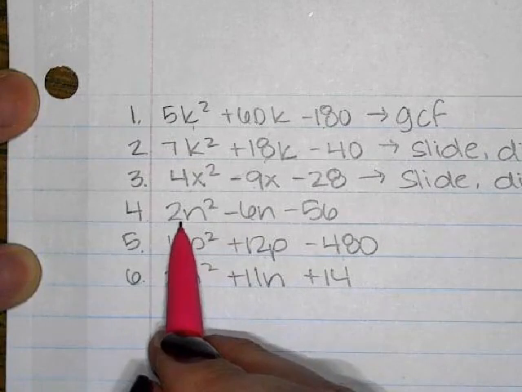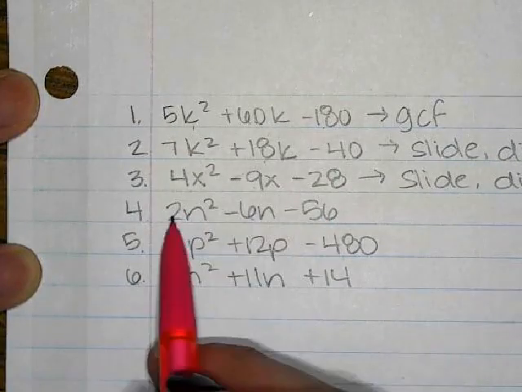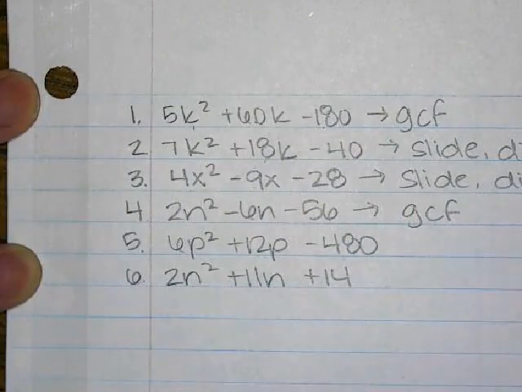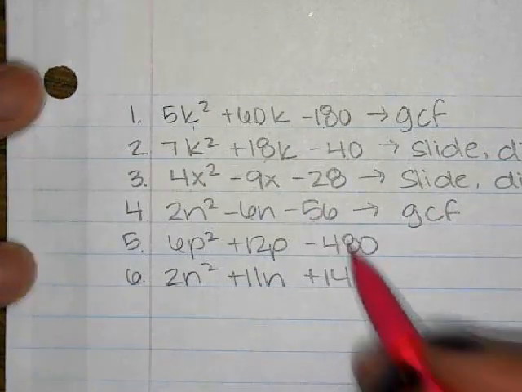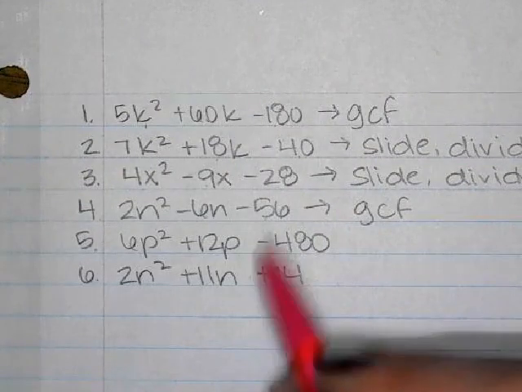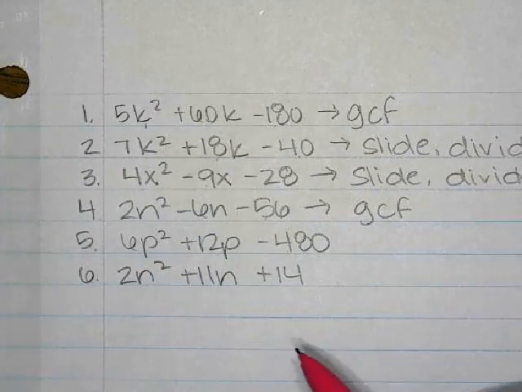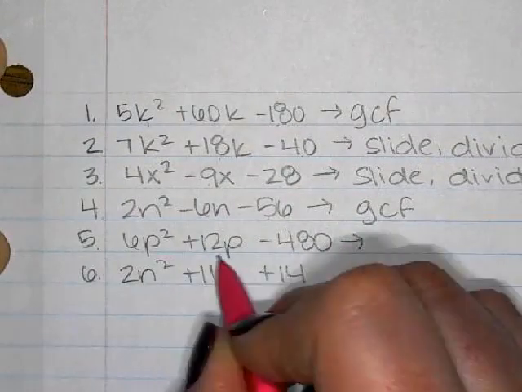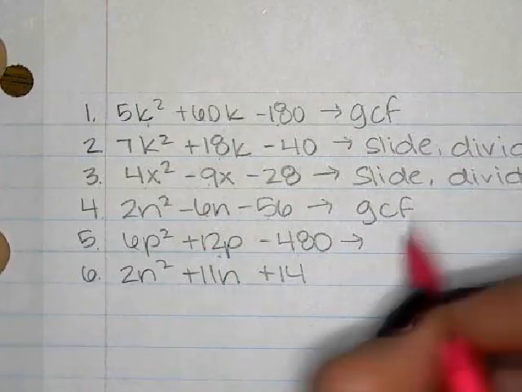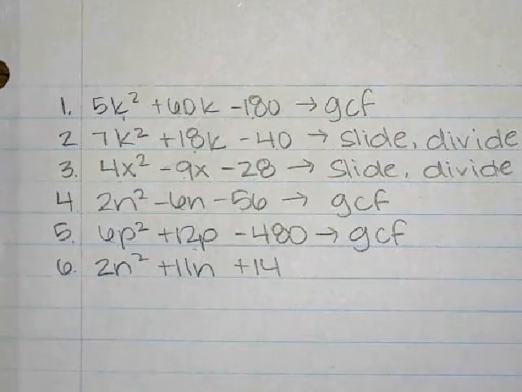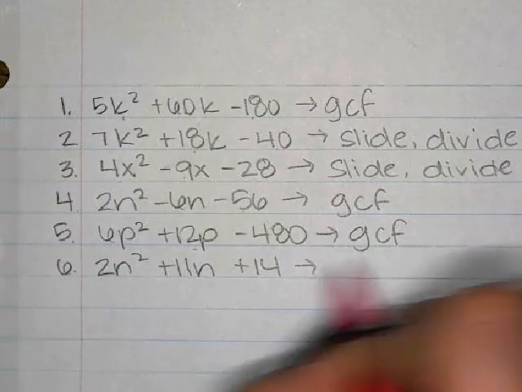All right, 4. GCF. All of these are even numbers, so you can take 2 out of all 3 of them. 56? 56. The next one, number 5. GCF. 6 goes into 6, 6 goes into 12. I'm assuming 6 goes into 480. Yeah. Okay. And then last, slide divide.